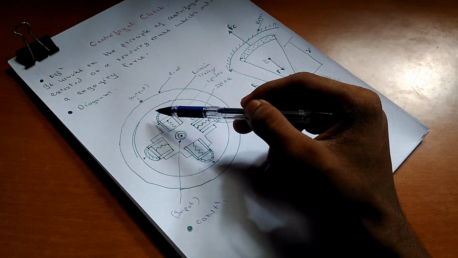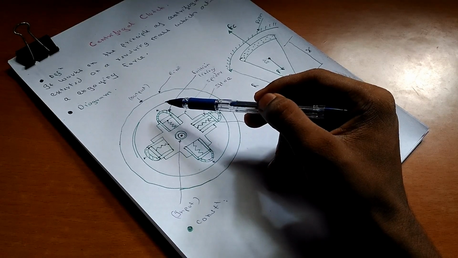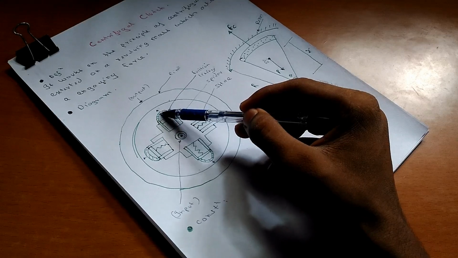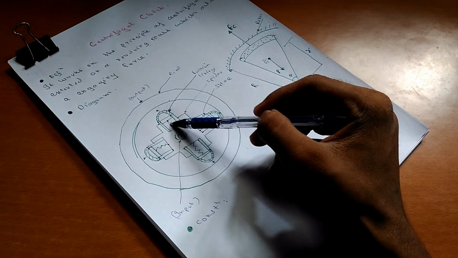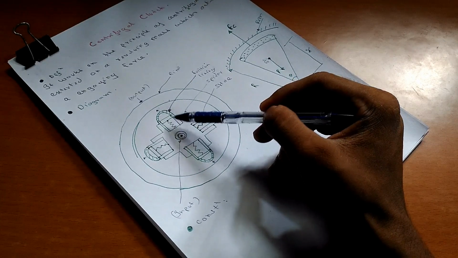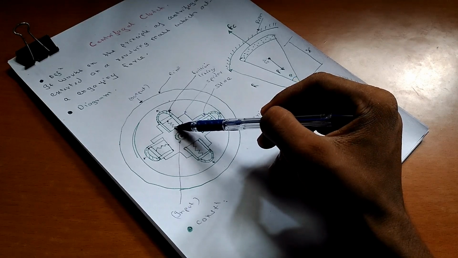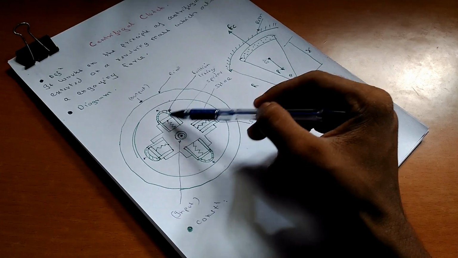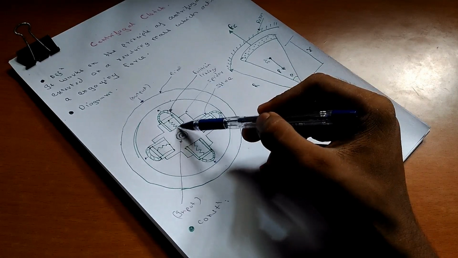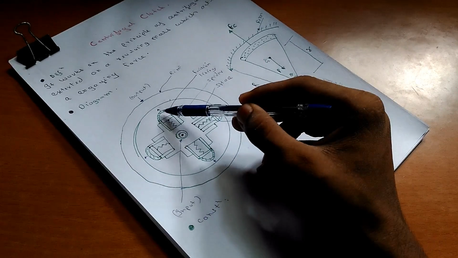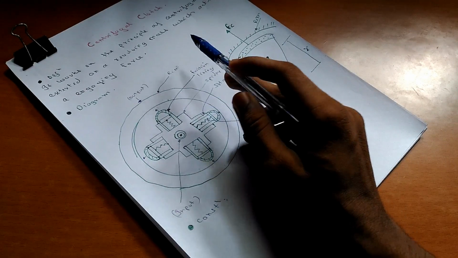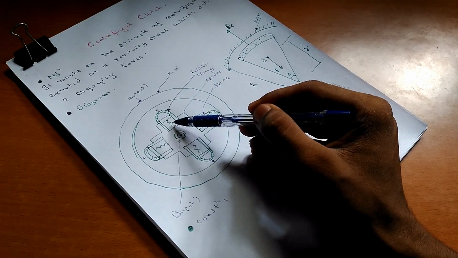These shoes, which can be moved radially outward, are held in position by means of a spring. You can see it is held by a spring which opposes the radially outward force at the time of rotation. When it starts rotating, this part will get pushed radially outward with the friction lining, which is controlled by the spring mechanism.